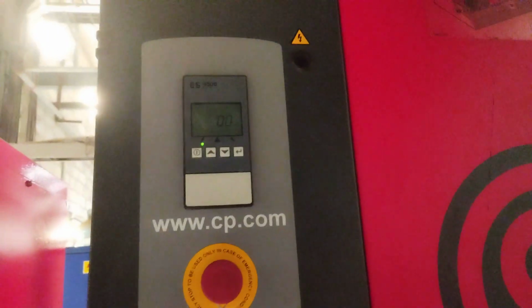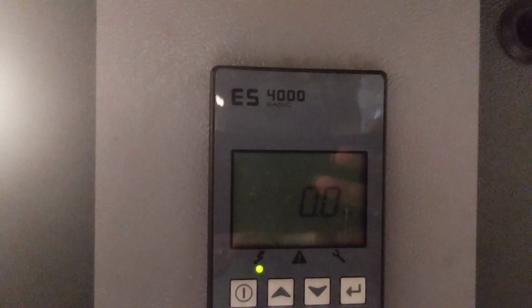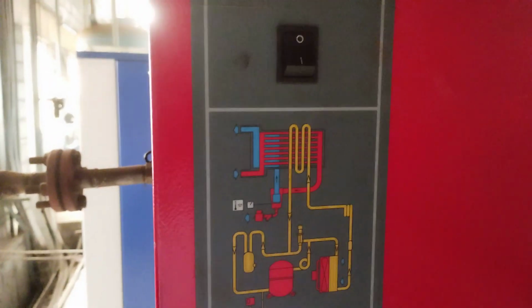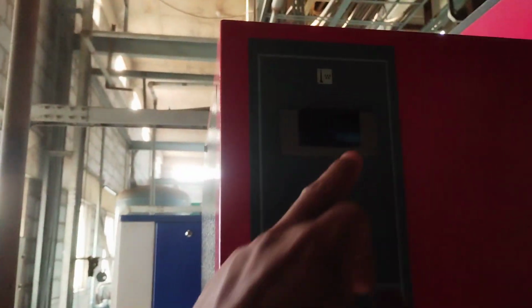Emergency switch. This is an extra air compressor and storage tank below. This is the operating panel. This is the process line diagram and this is the temperature controller.